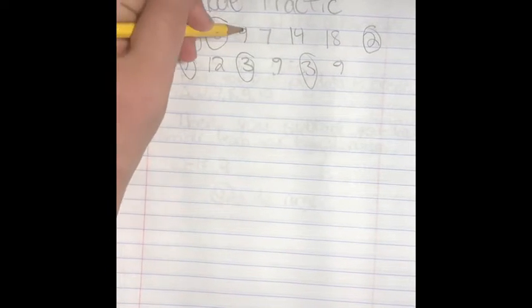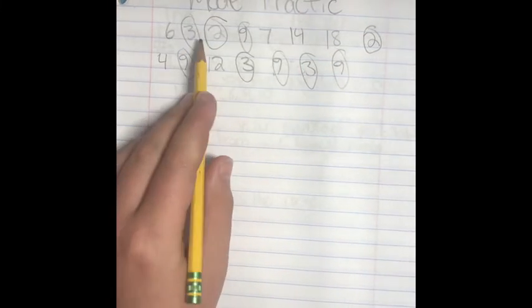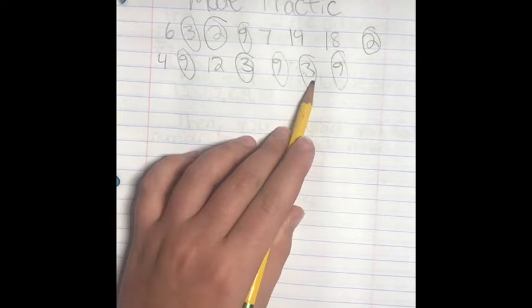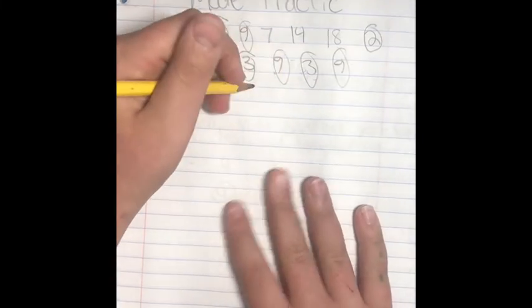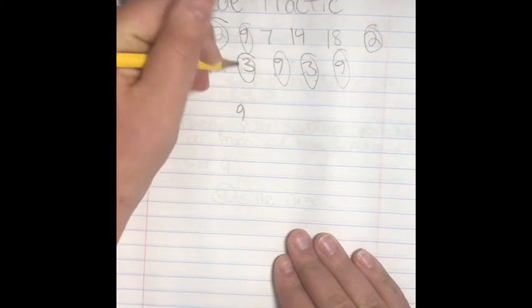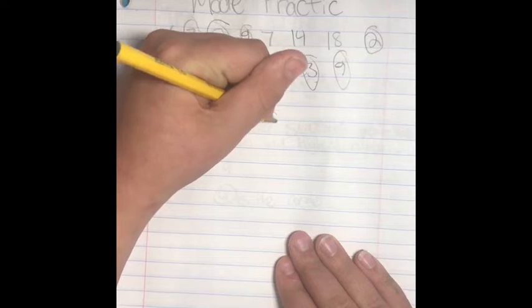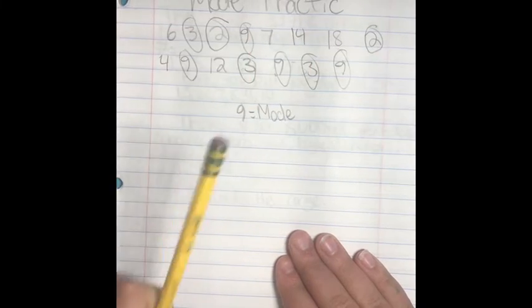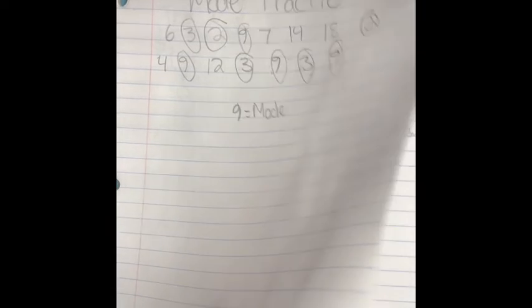I see 9s. So these are all the numbers. There are 3 3s, 2 2s, and 4 9s. So 9 equals the mode because it's the number that repeats the most. And if there are no repeating numbers, then there is no mode.